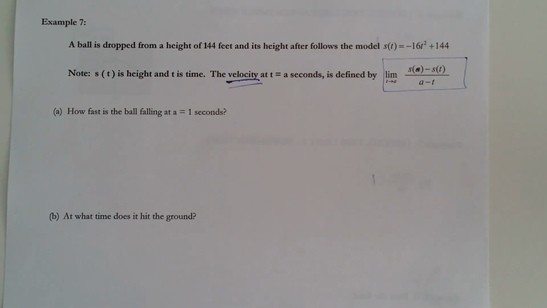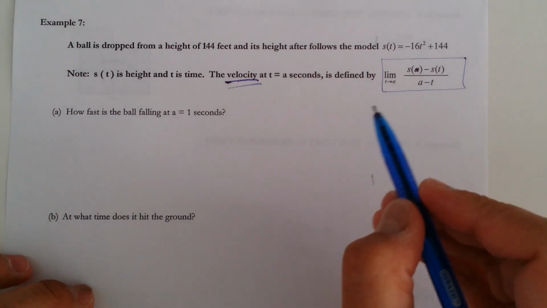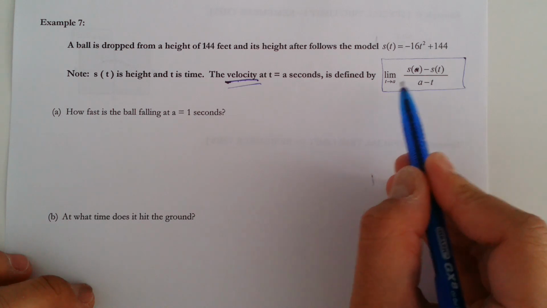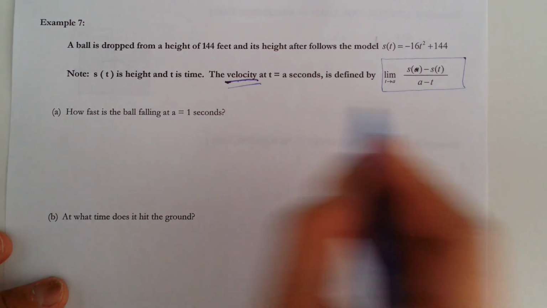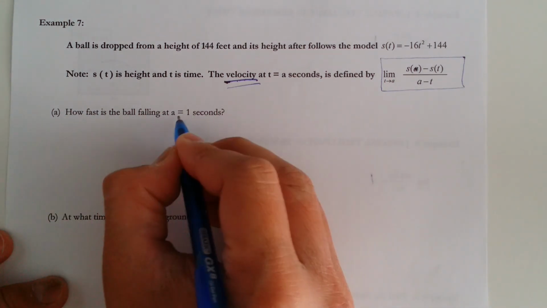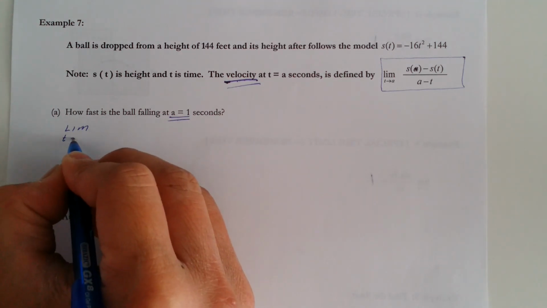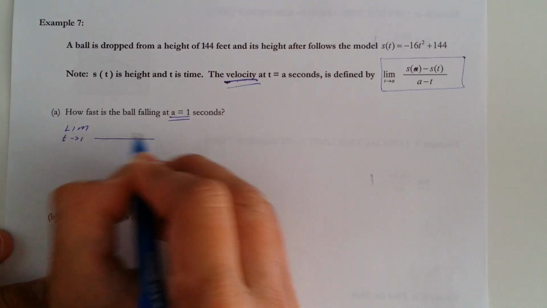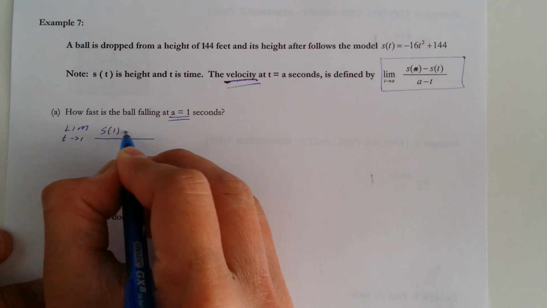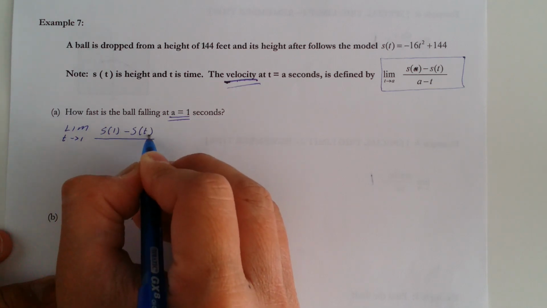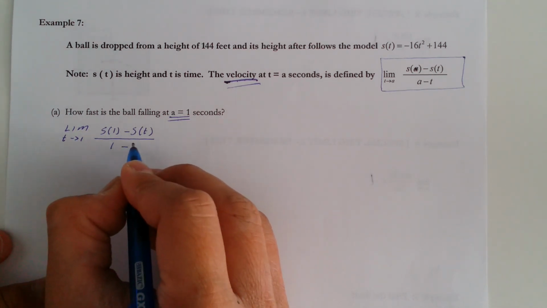Again, before we start, this is how we find speed, or I'm sorry, velocity. So, how fast is the ball falling at 1 second? What I have to do to find the speed at 1 second is to replace the letter A with the number 1. So, the limit as t approaches 1 of s of 1 minus s of t over 1 minus t.